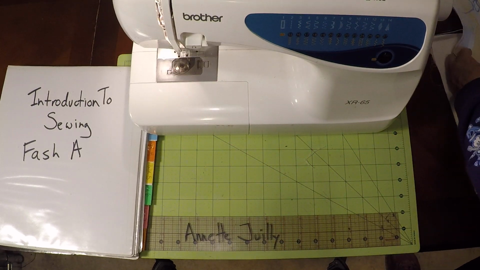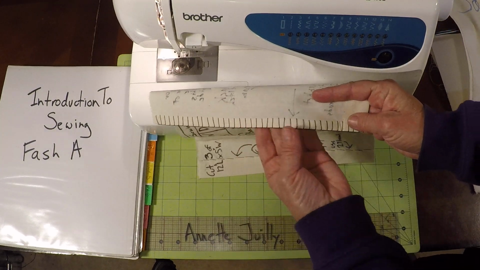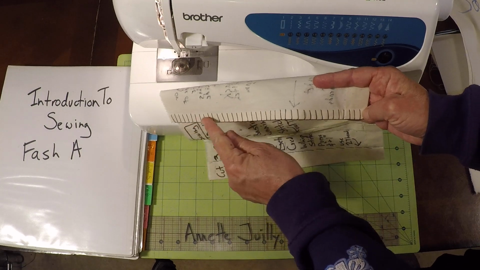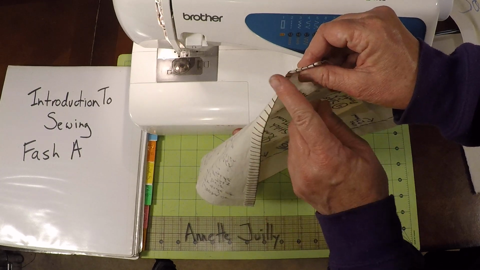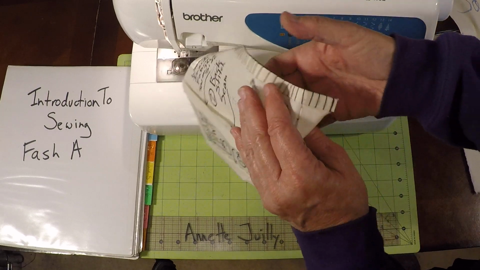Our next term we're taking a look at is blanket stitch. So here we see an example of a hand blanket stitch, where the sort of interlocking chain is along the edge there.